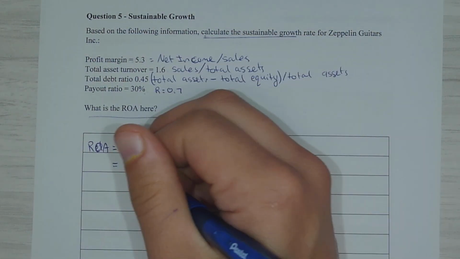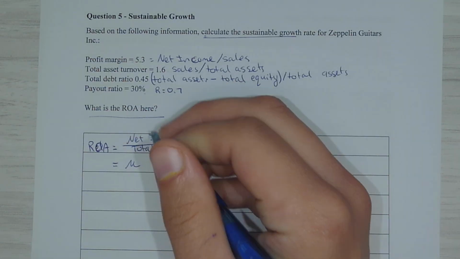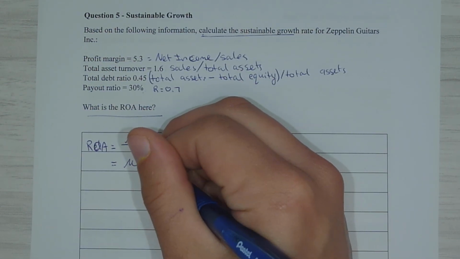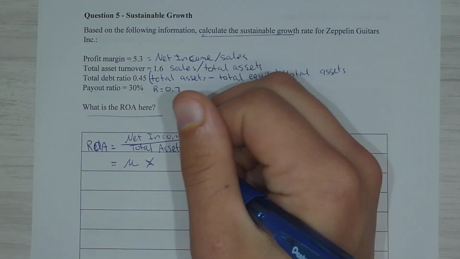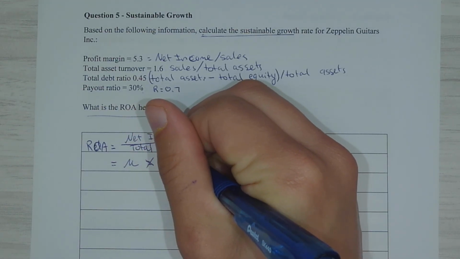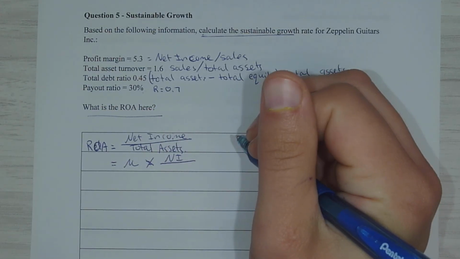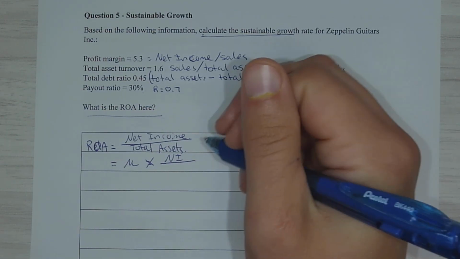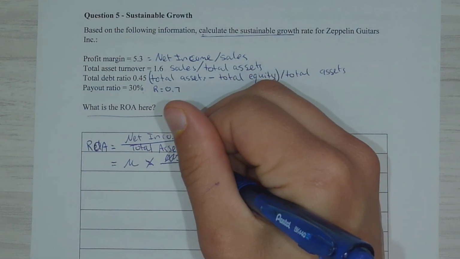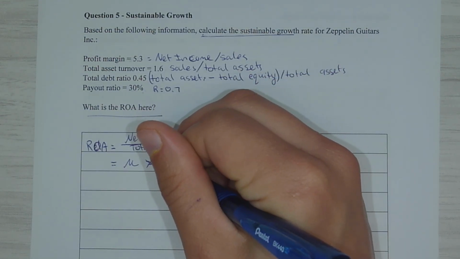So what we can do is take our M, which is our profit margin, times net income divided by sales, times sales divided by total assets.